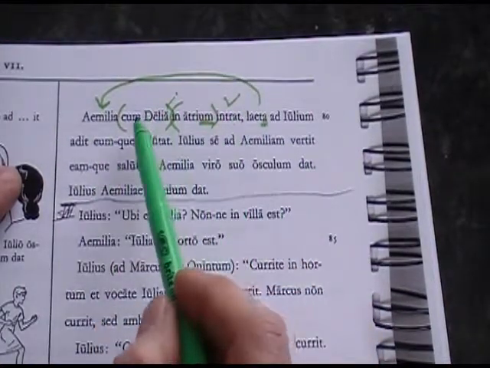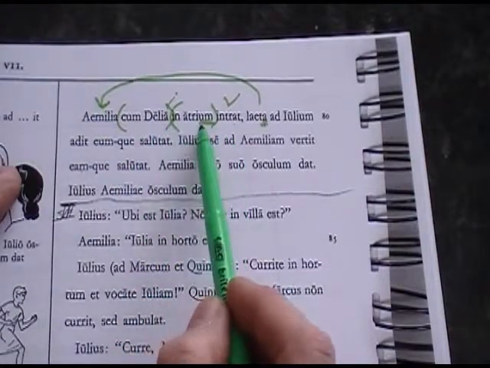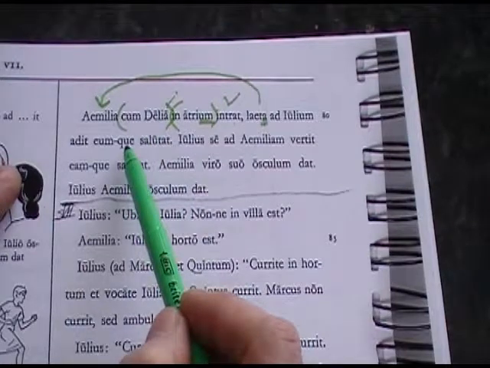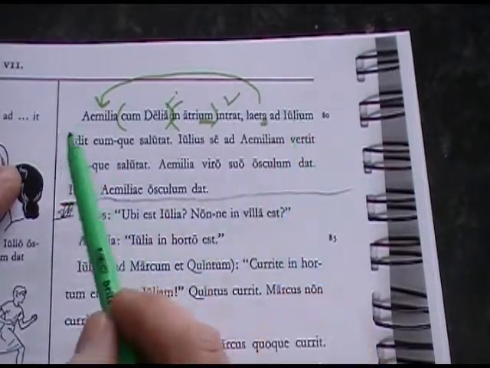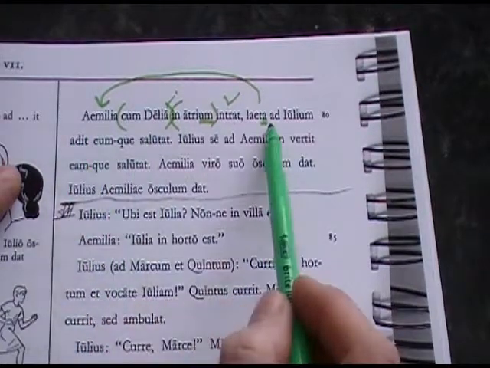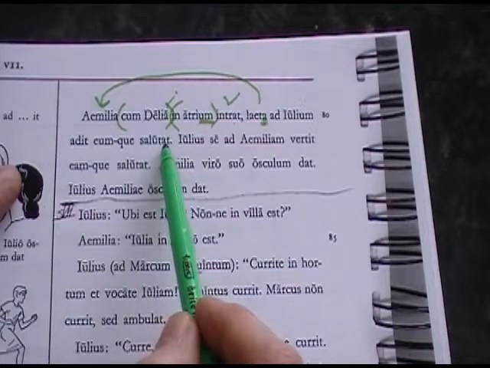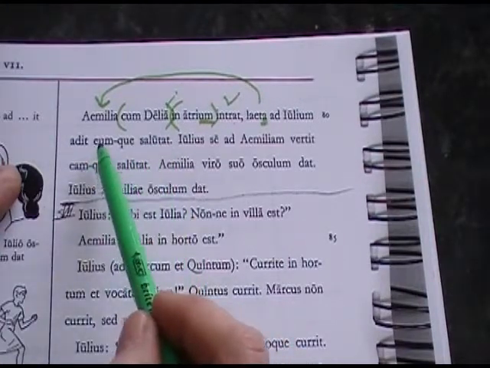So happy Aemilia enters into the atrium with Delia. Adit ad Iulium, goes up to Julius, and salutat eum, and greets him.